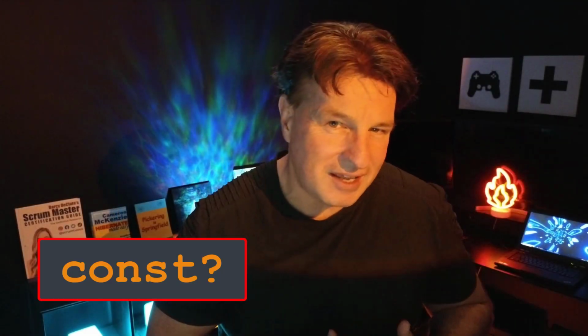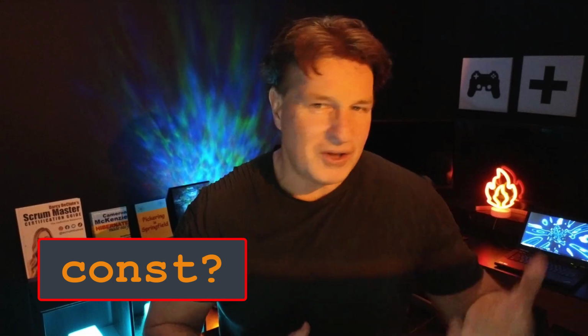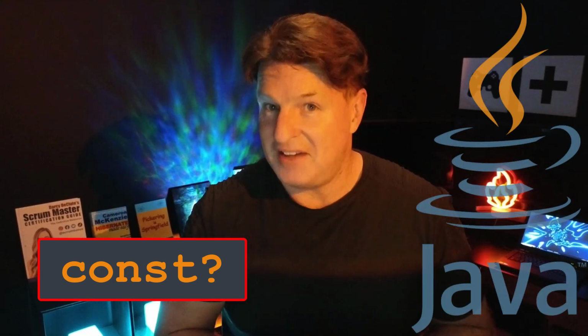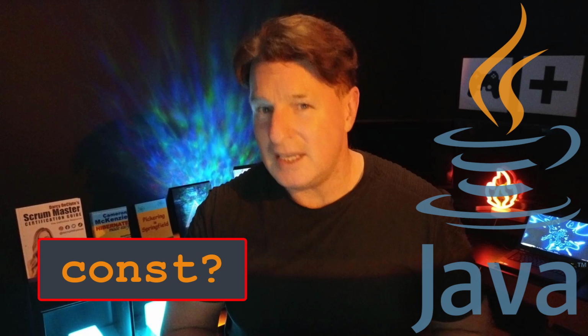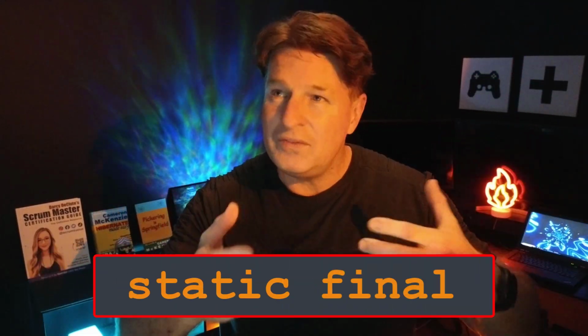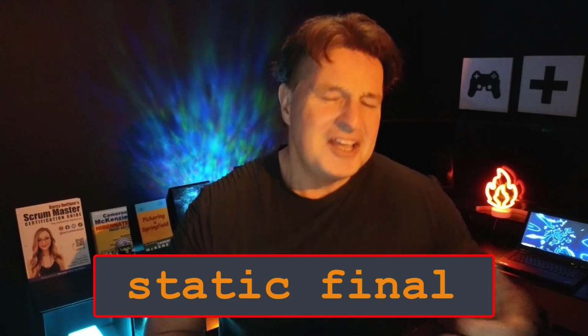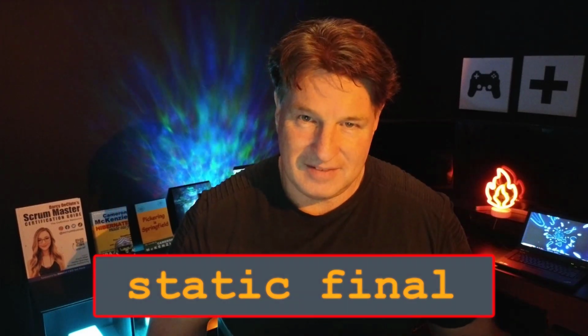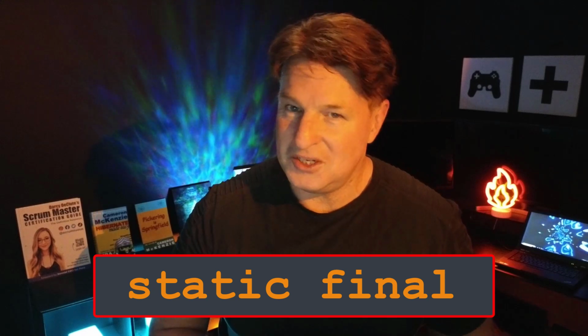You know, most programming languages have a special keyword to help you declare a global constant variable, but not Java. In Java, we have to use two keywords. We have to string together static and final in order to make the equivalent of a global constant. And that combination of static and final tends to confuse new Java developers.